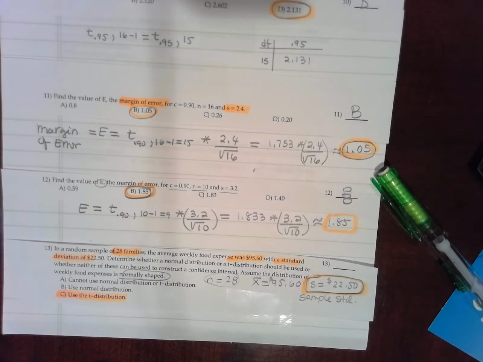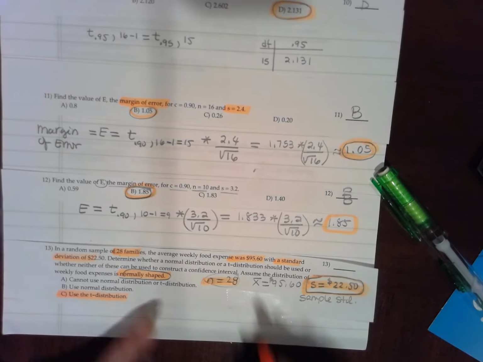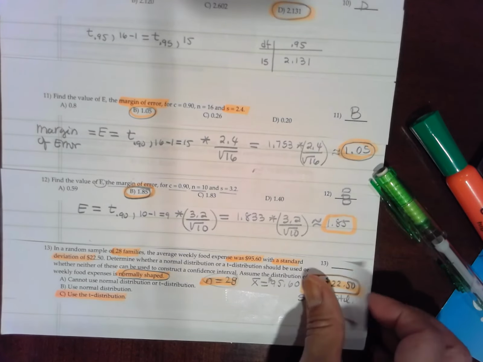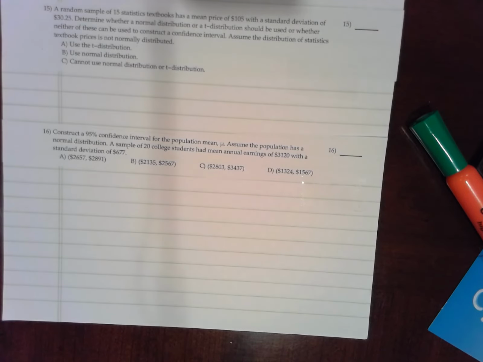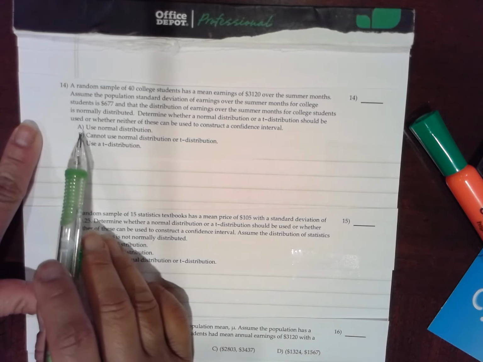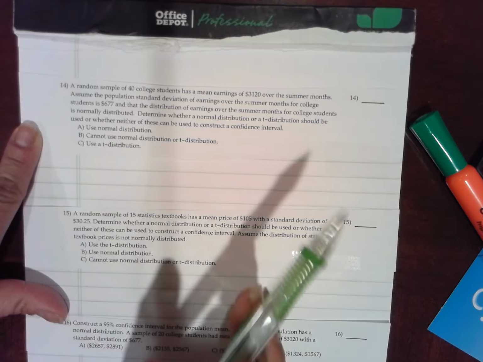So it is because it is normally distributed. The main thing is you have a sample standard deviation, you don't have a population standard deviation, even though the sample size was small because it was not 30 or more. So that's how you answer that one. So we'll go to the next page. And we just have 3 questions left. So we keep it similar to the other one. We have to decide whether it's a normal, t, or none of them.